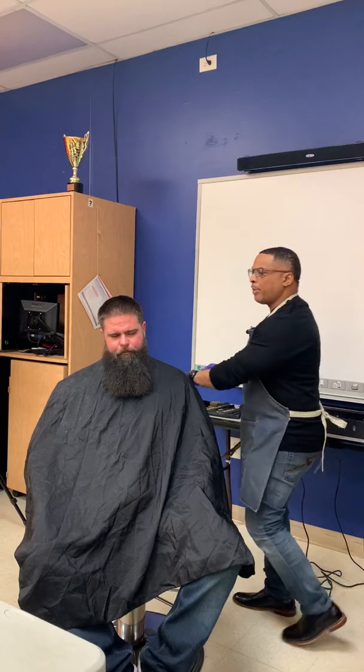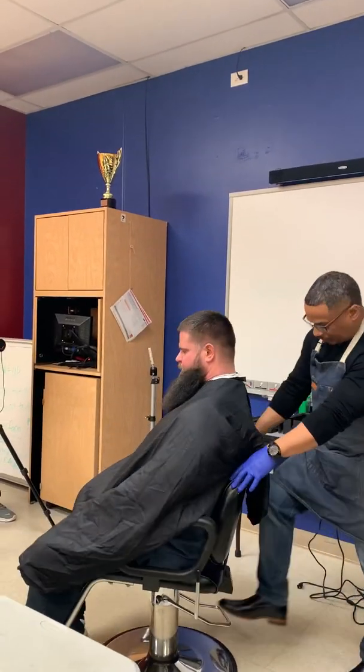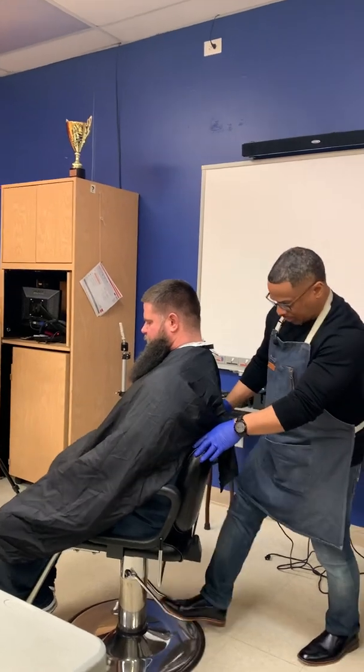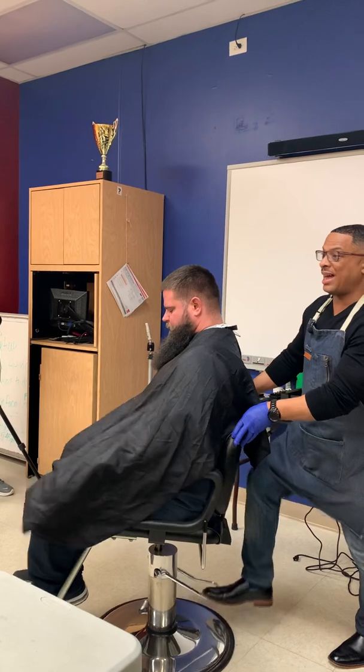So the first step I'm going to do is bald out the bottom of his hair. Okay, he's really big for this chair. This is a small chair for a big guy.